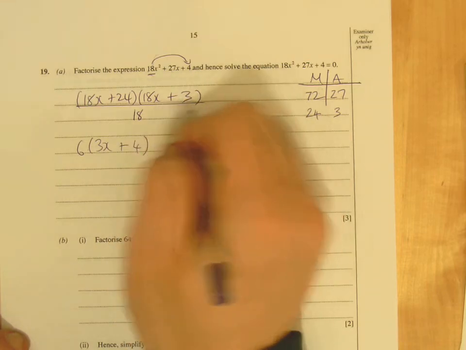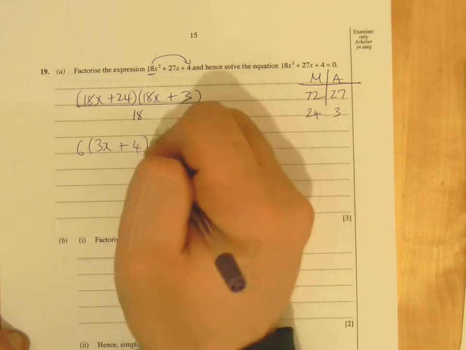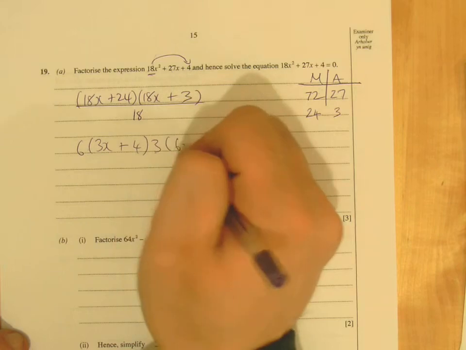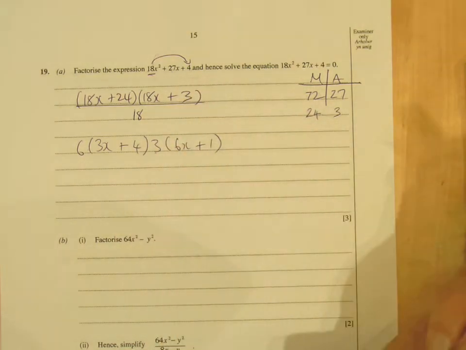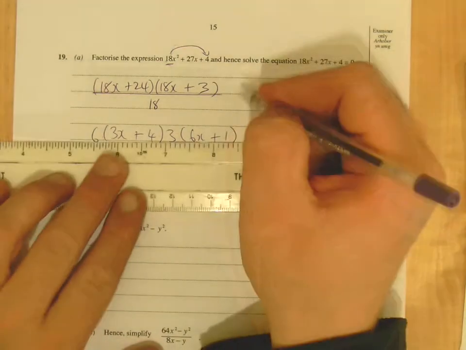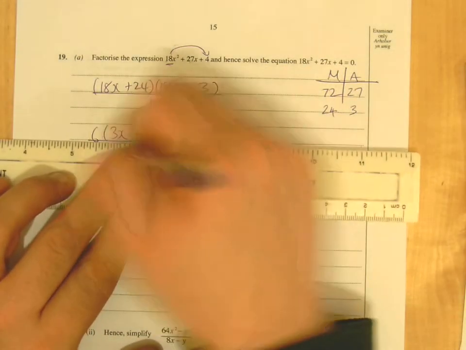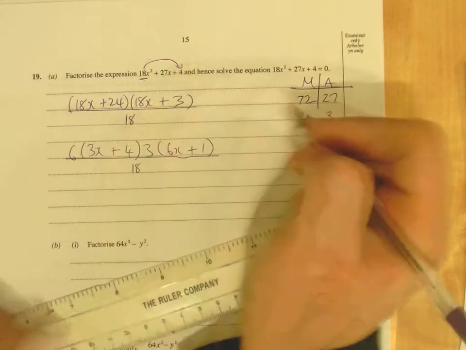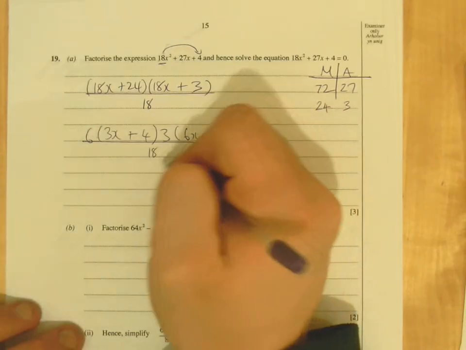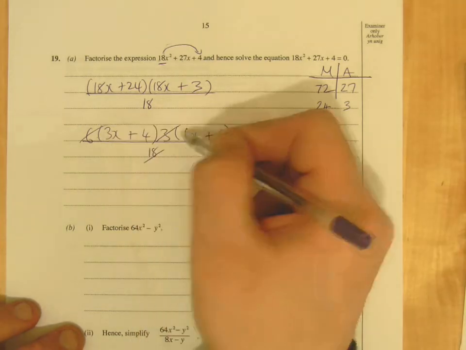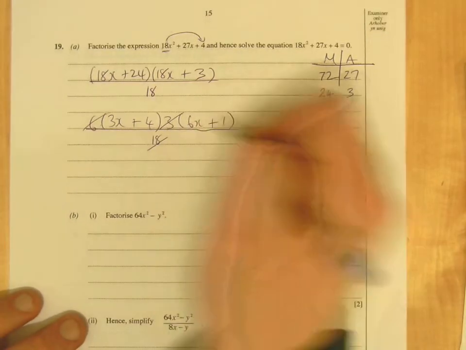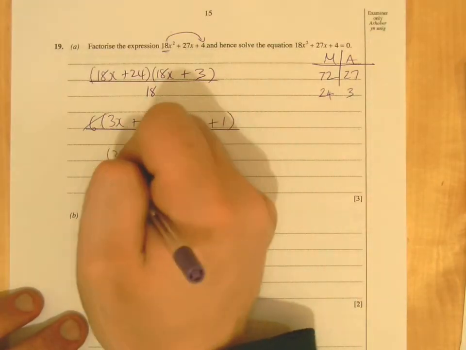Any factors in here? Yeah, 3, isn't it? So 3 times 6x gives you 18x, and 3 times 1 will give you 3, all over 18. And what you'll find is, if you've done this right, the 18 will cancel with this 3 and the 6, because 6 times 3 is 18, so they cancel, and you're left with these two brackets here.